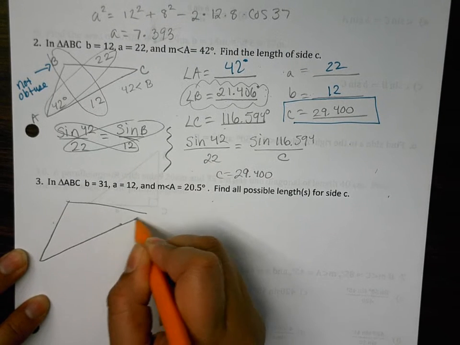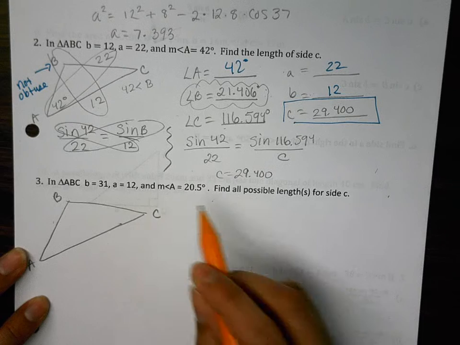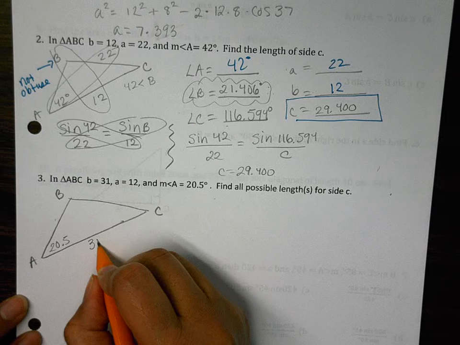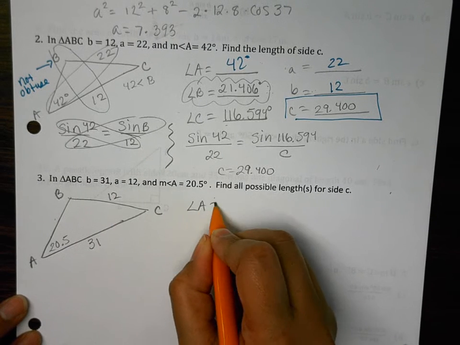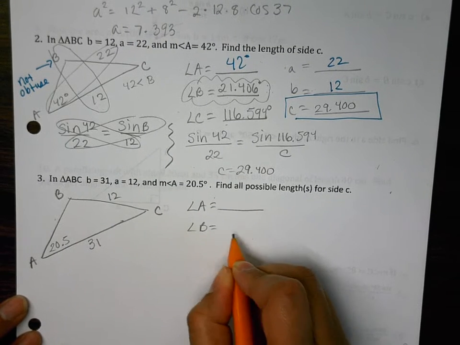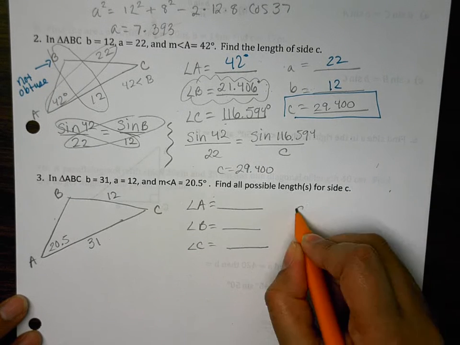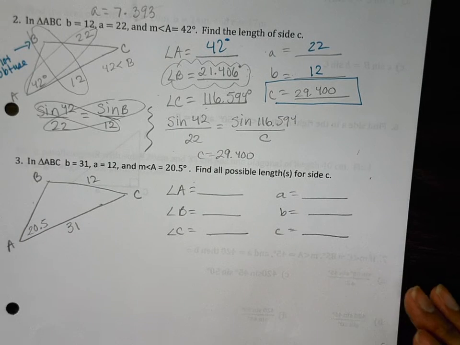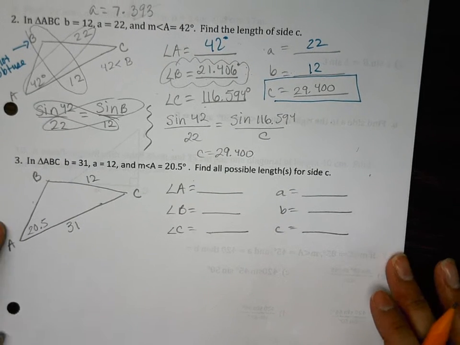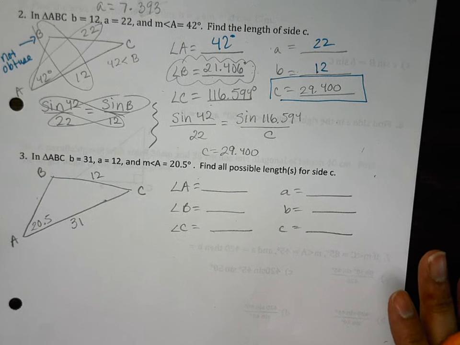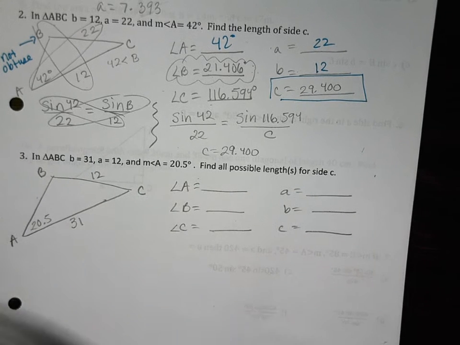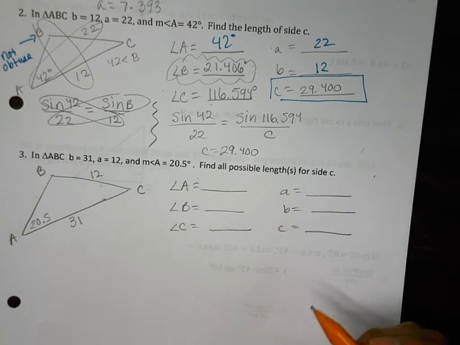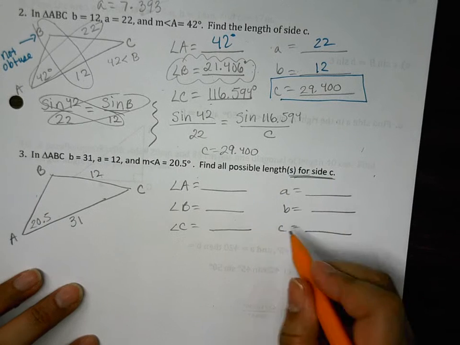Okay. All right, let's draw a picture. A, B, C. A is 20.5. B is 31. And A is 12. Okay. Could I, if I wanted to, use law of cosines on this one? No. I have an opposite, I have a corresponding angle inside. I can find that angle and go forward. What do they ask me to find?